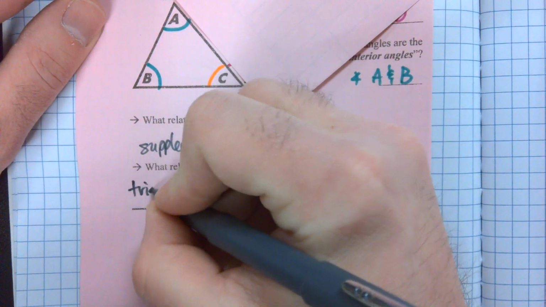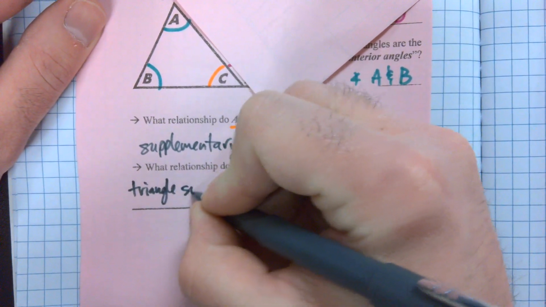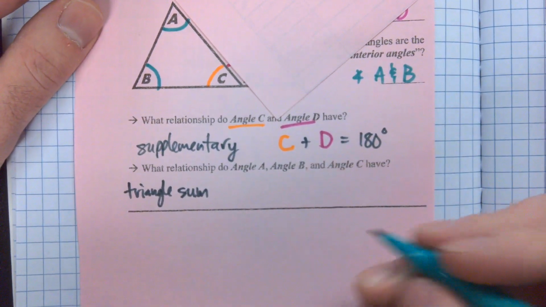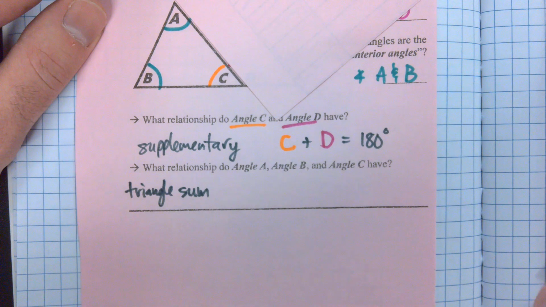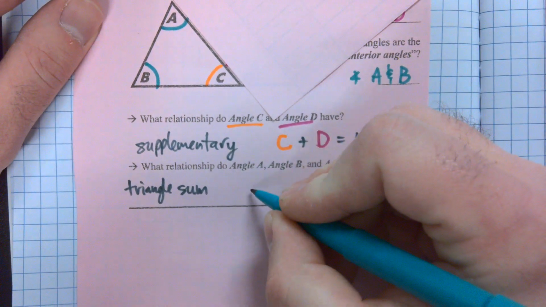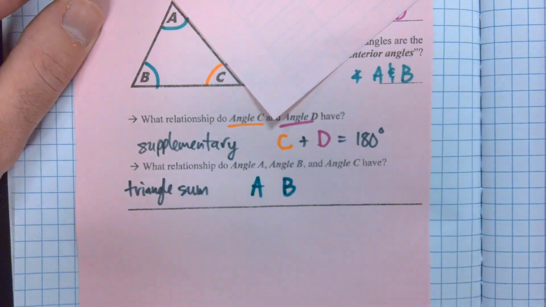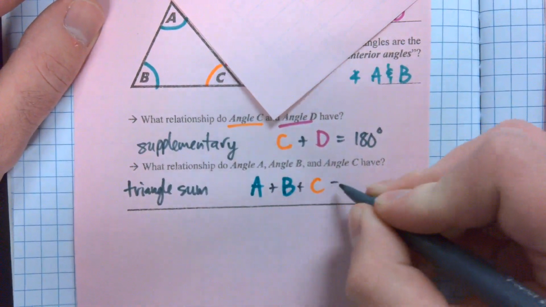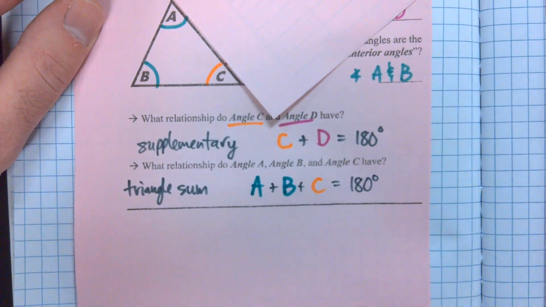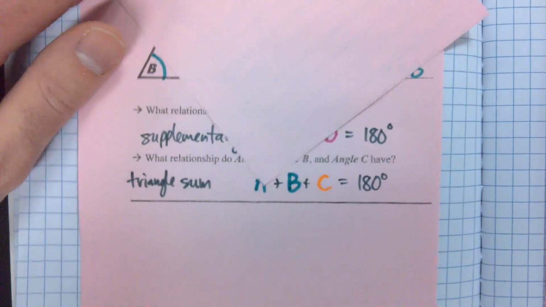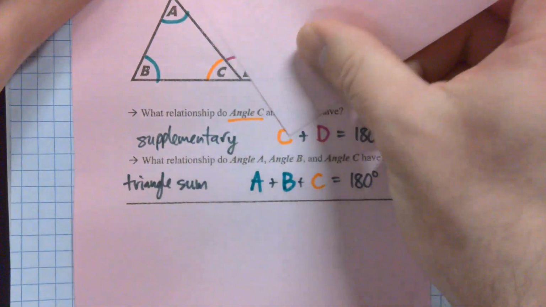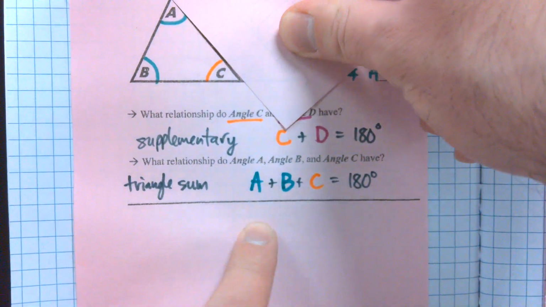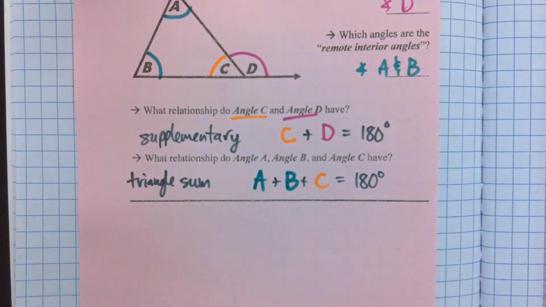So we could say, let's just write triangle sum so we know. Technically the relationship is still supplementary since they add to 180, but it's not what we typically see. So we'll just say it's triangle sum, where A plus B plus C equals 180 degrees as well. Right? That's what we just learned. The three angles inside of a triangle all add together and equal 180.